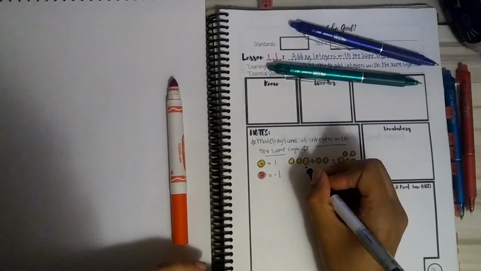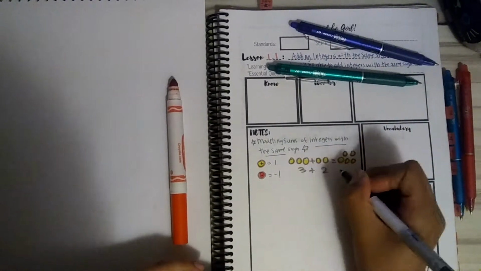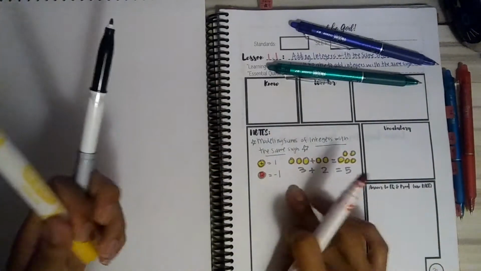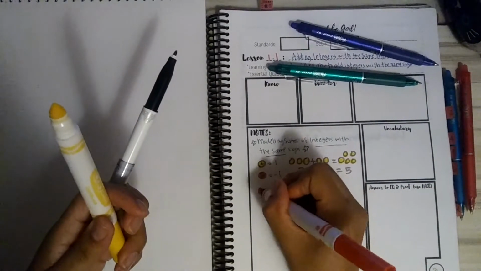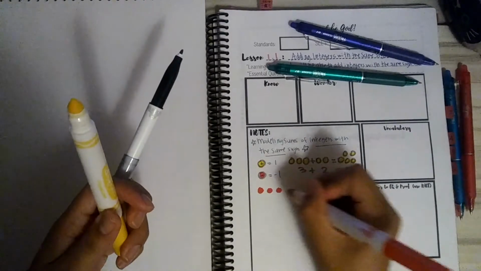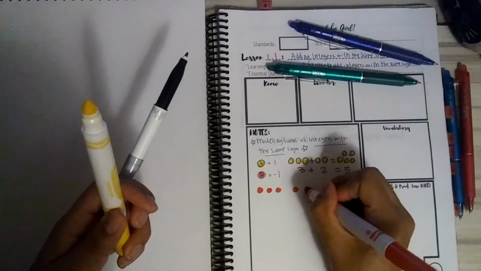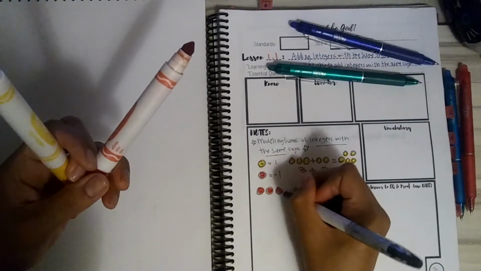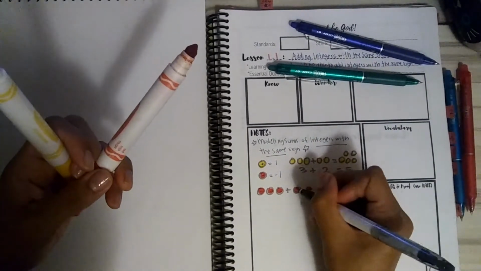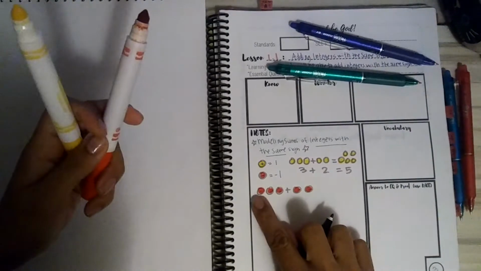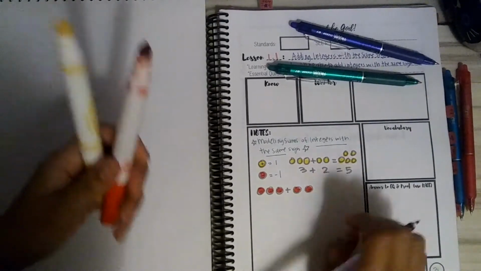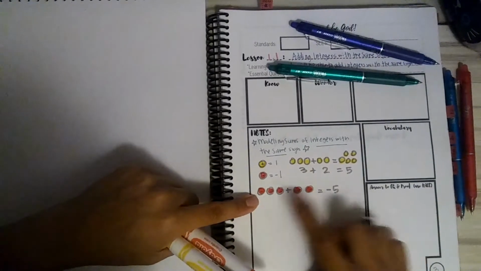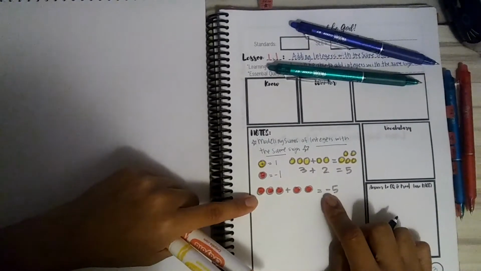So in this case, it will be 3 plus 2 equals 5. Okay, and I'm gonna do the red ones just underneath so it's a little easier to see. So negative, negative, negative, and then plus, another negative, another negative. If I count them together, I have 1, 2, 3, 4, 5. So I end up with a -5 because there are 5 of them and they're negative, right? They're red, so they're negative integers.